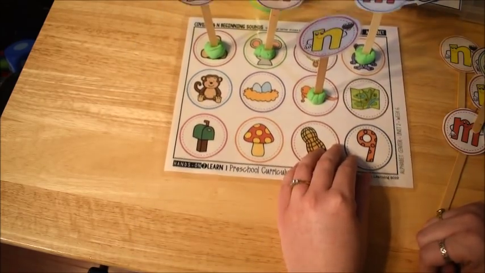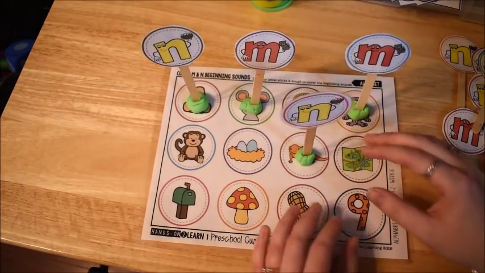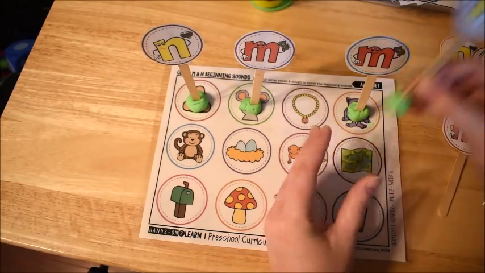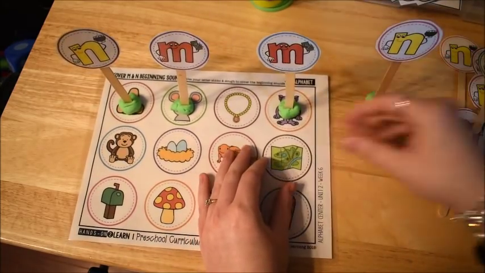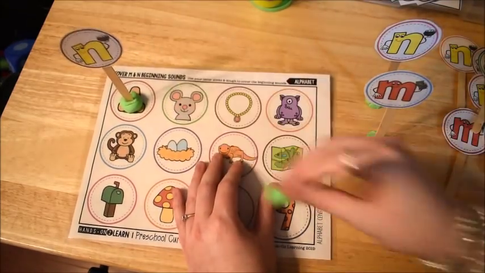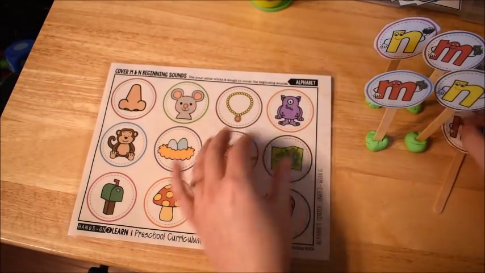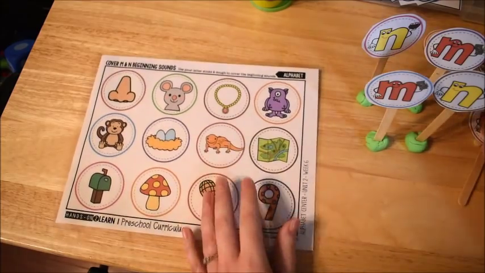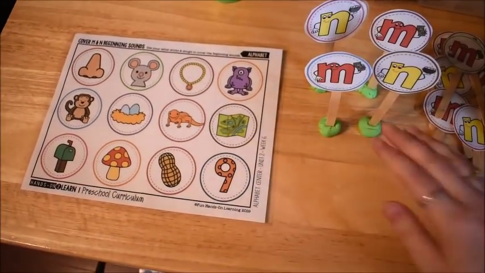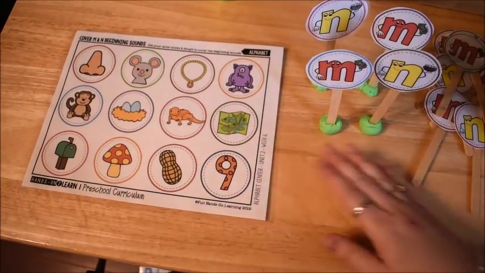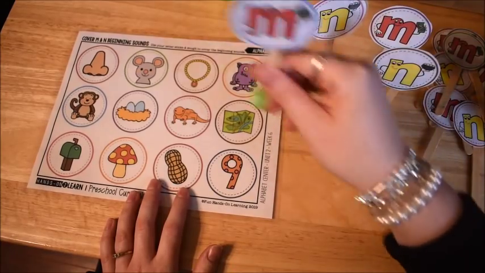It's kind of fun. Now, for kids who have trouble doing that, you could always put the sticks in the Play-Doh for them, and then just put them over here like this, so that they don't have to actually put them together. All right, so you'd have them already standing up off to the side, and then all they have to do is pick it up and put it where it goes.